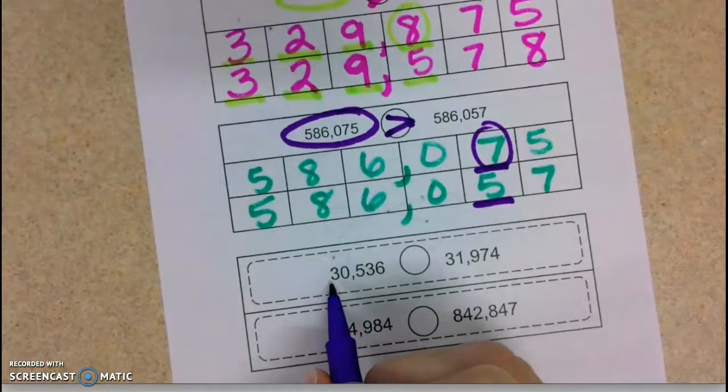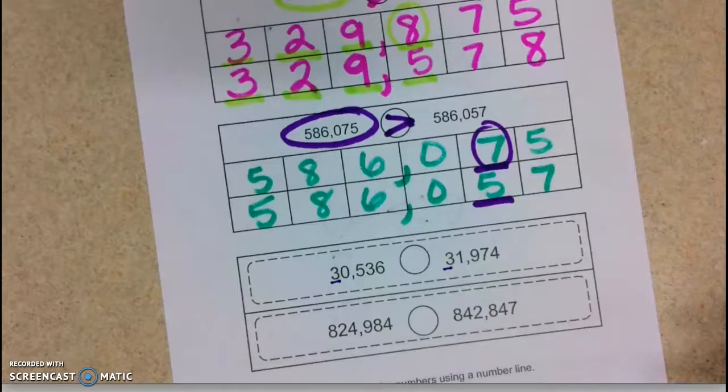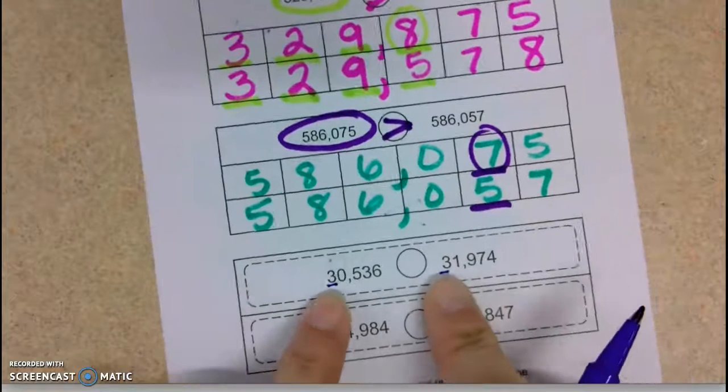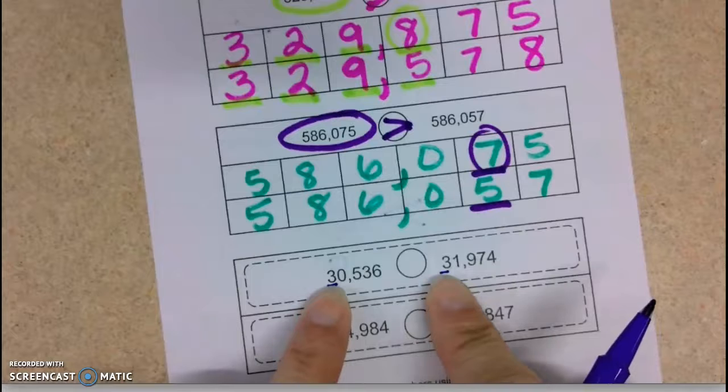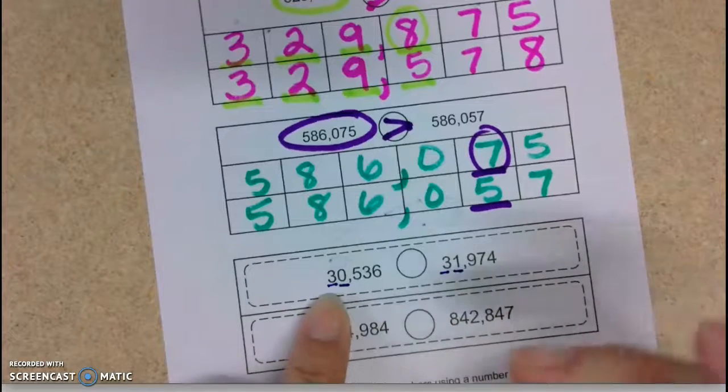I'm going to start at the largest place value, which is the 10,000s. Do I see a difference here? Can I tell which one's bigger? Not yet, because they both have a 3 in the 10,000s place, right? So I'm going to scoot over to the thousands place. This one has a 0 and this one has a 1. Can I tell which one's bigger yet?